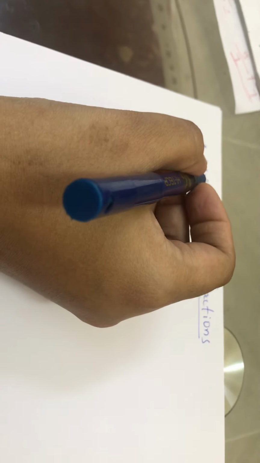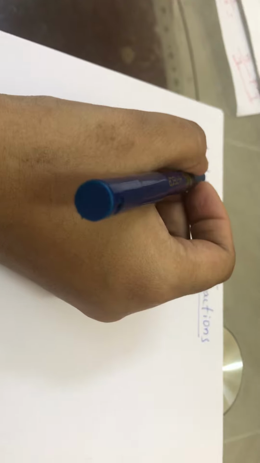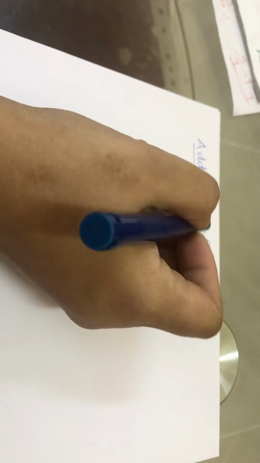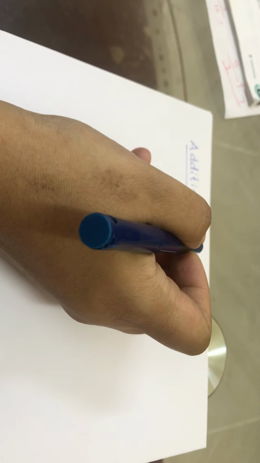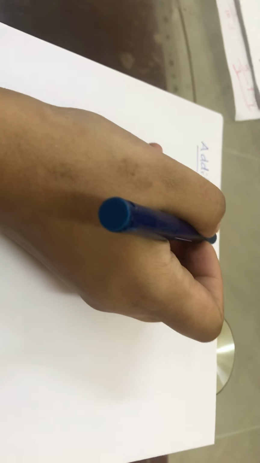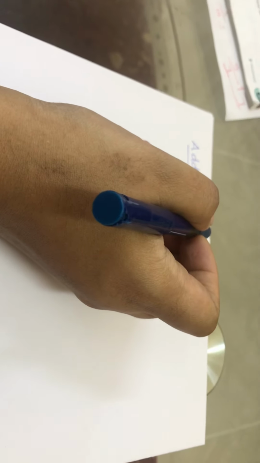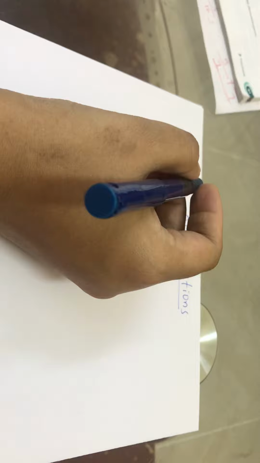Today we are going to discuss the addition of fractions. We have already done this lesson in class and you know what fractions are. Fractions are numbers which have numerators and denominators, right? Can you say some examples of fractions?